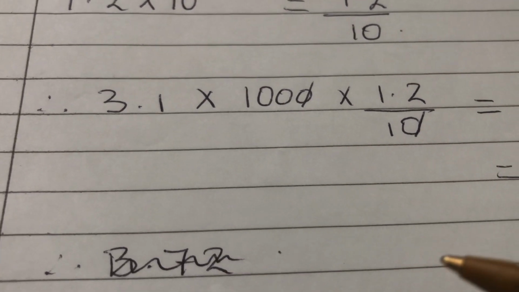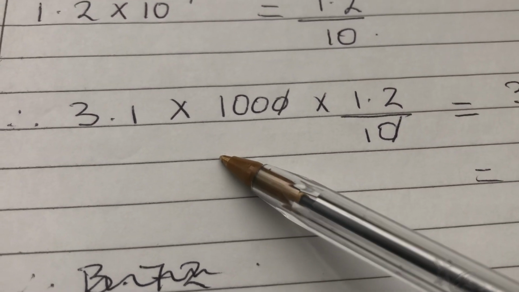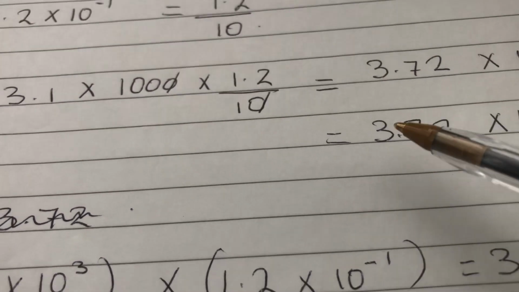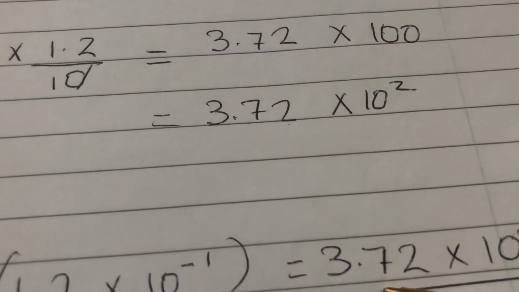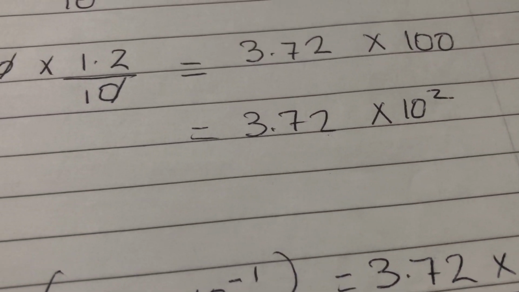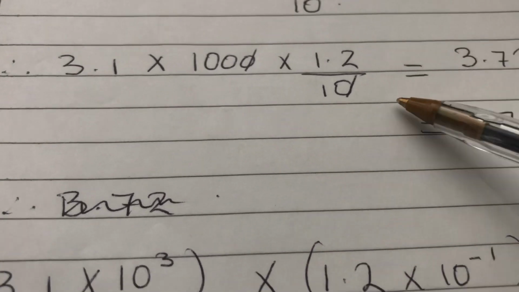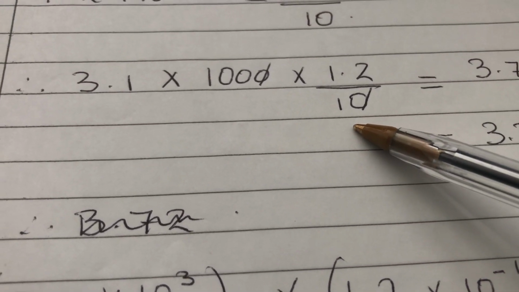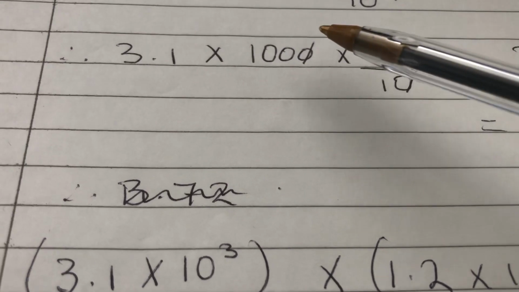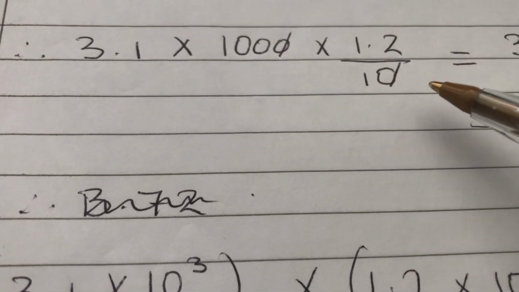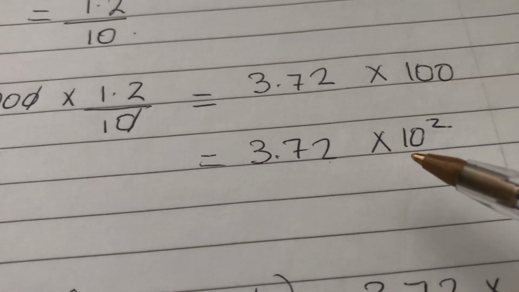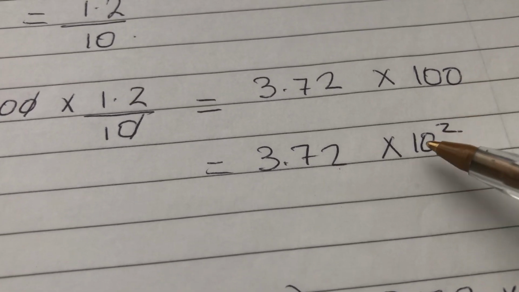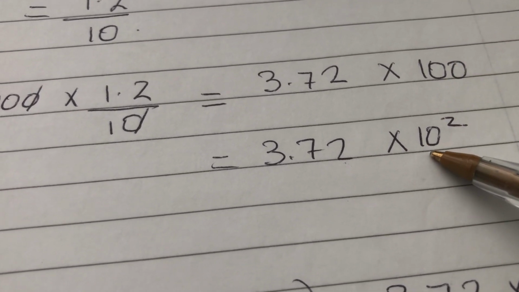Okay. So 3.1 times 1.2 will give you 3.72. 1000 divided by 10 will be 100. Now 100 is 10 to the power 2.